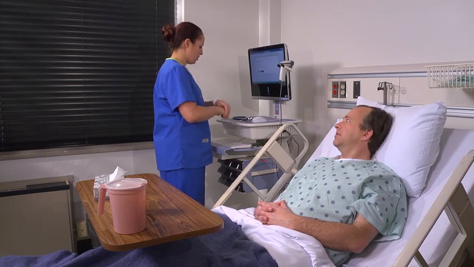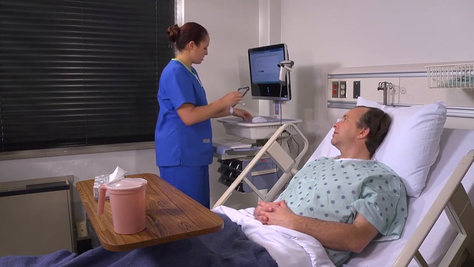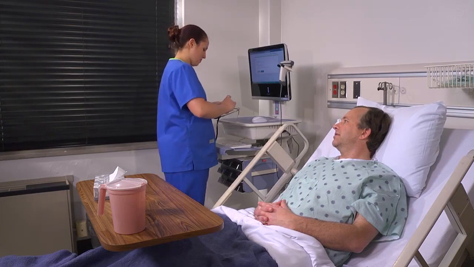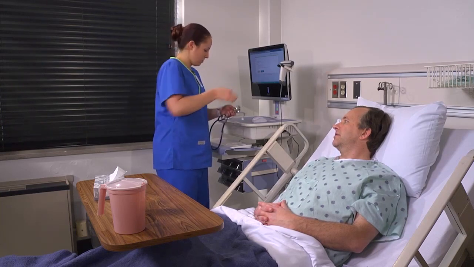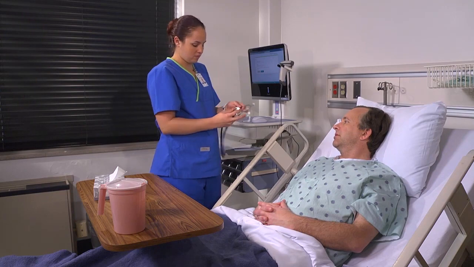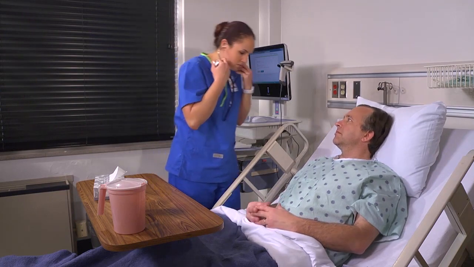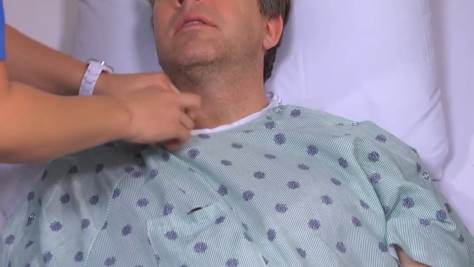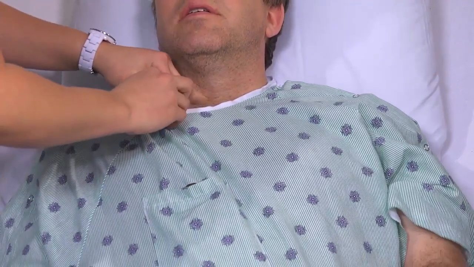Okay, it's been about 30 minutes since you took your medicine, so I'm just going to take a listen to your lungs again, okay? Okay. As part of your follow-up care, assess the patient's respiration and breath sounds, comparing them with the assessment you made before the medication was administered. Note the patient's response to the medication and observe him for adverse effects.